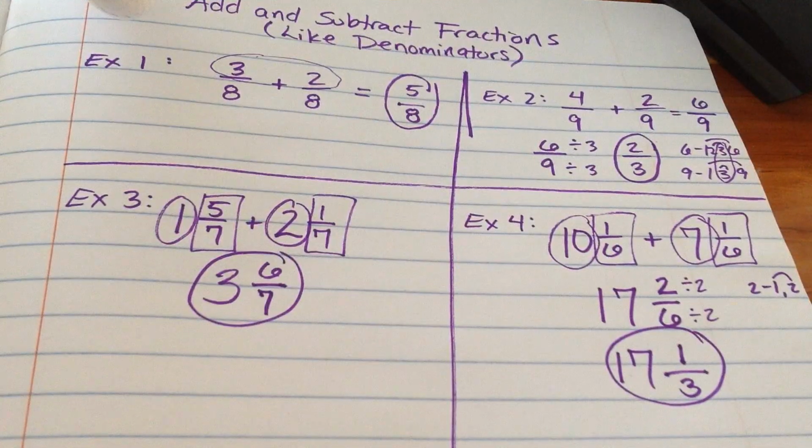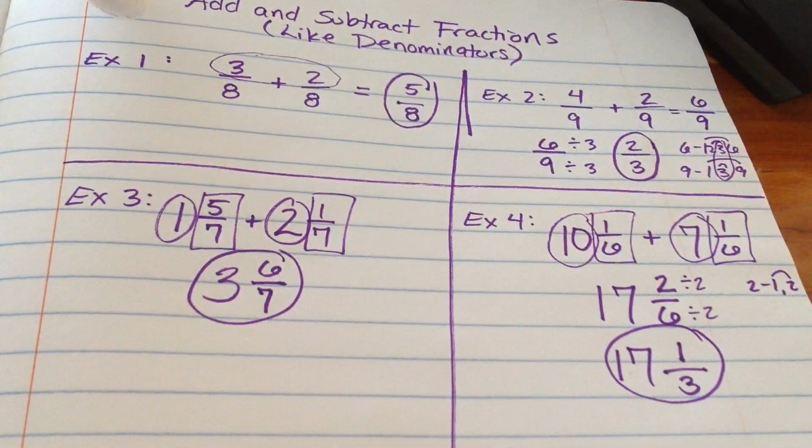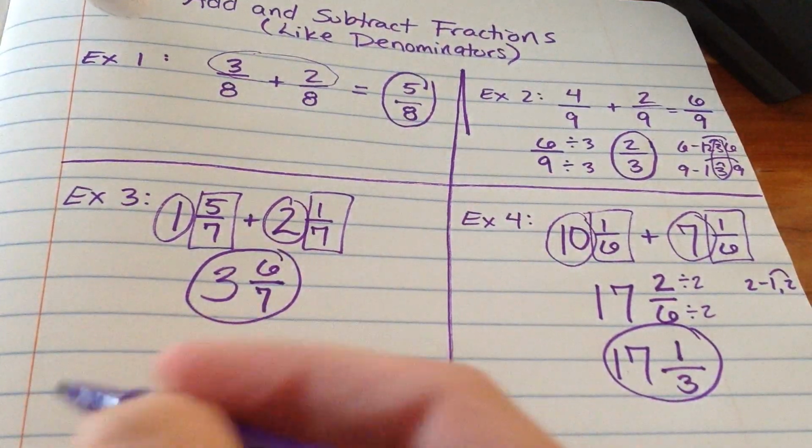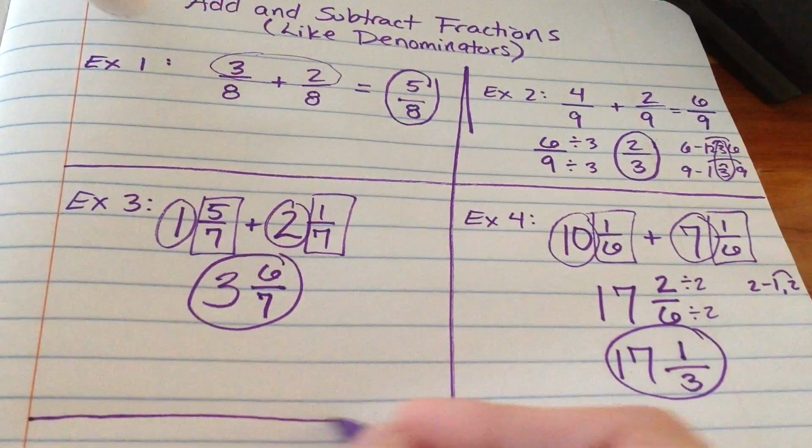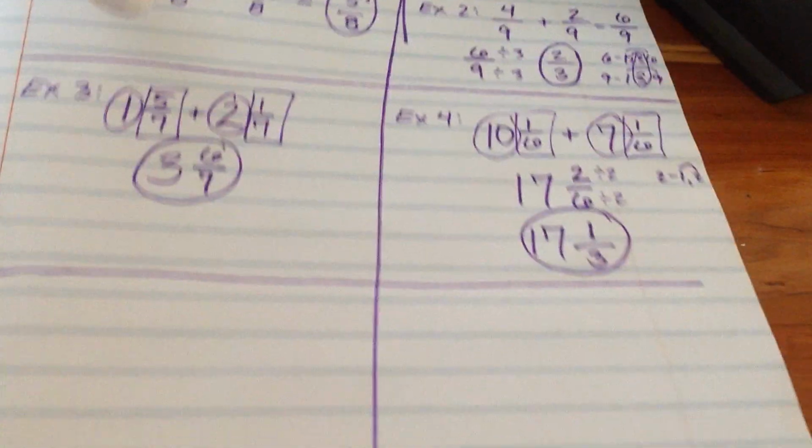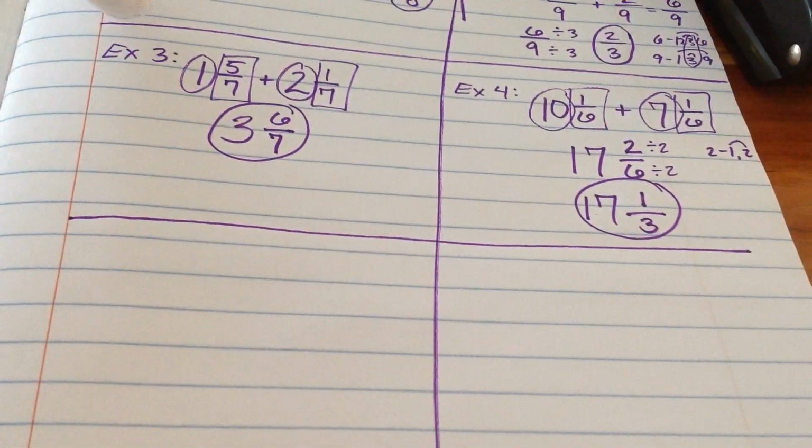If you need to pause the video and maybe think about that a little while or catch up on writing the notes, go ahead and pause the video now before we deal with subtraction. So I'm going to separate my page again, and we're going to do some subtraction examples.